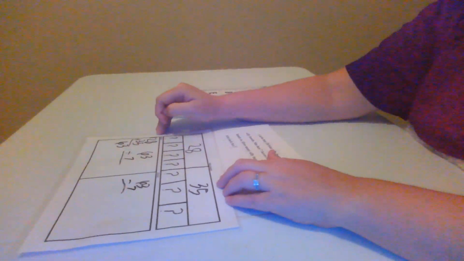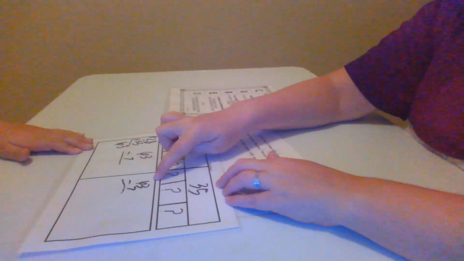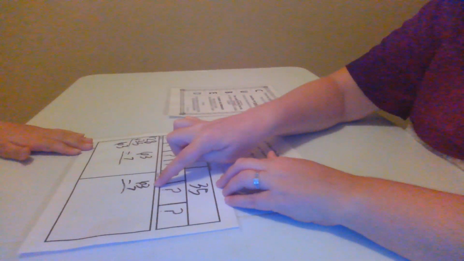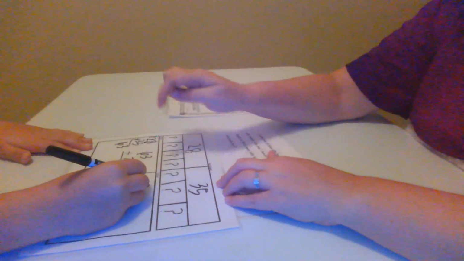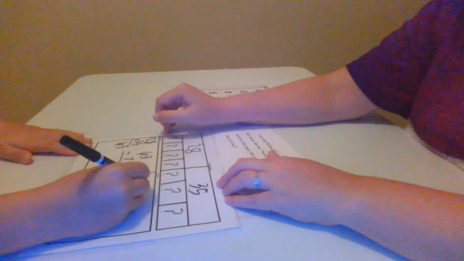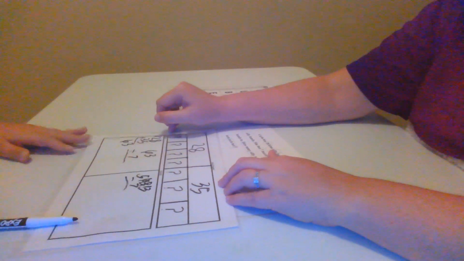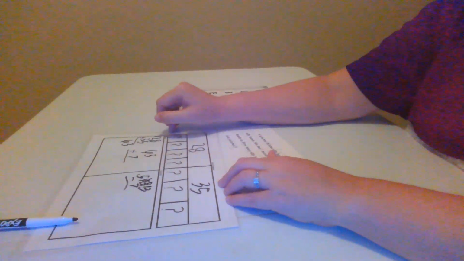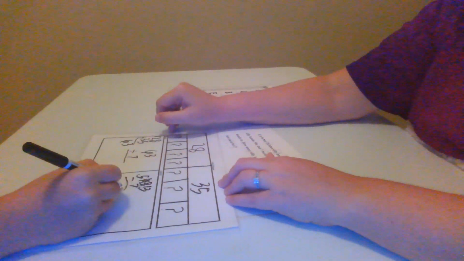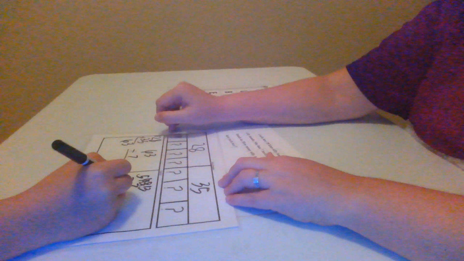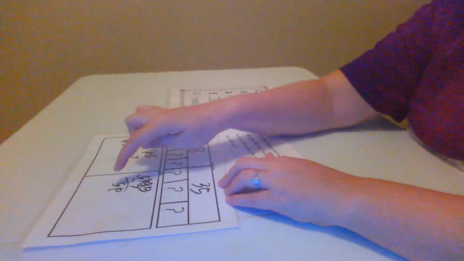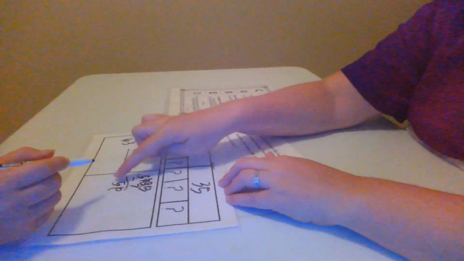Okay, so do we need to borrow? Our larger number's on the bottom and the smaller on top, so we need to borrow. Go next door. Okay, so 13 minus 7. Okay, and then we're just going to repeat and subtract by 7.